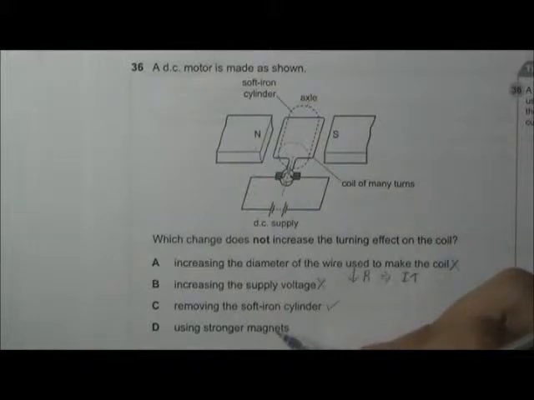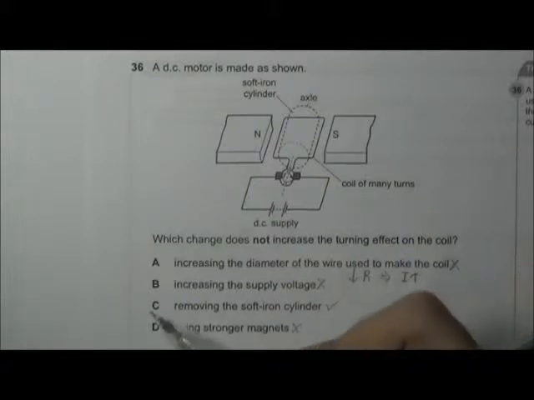And just look at option D. Using a stronger magnet will increase the magnetic field strength experienced by the wire. So this will also increase the turning effect. So this is not the answer. So the answer is C.